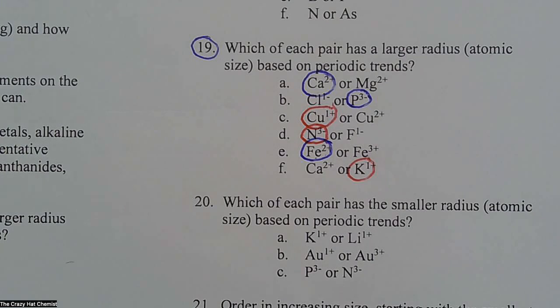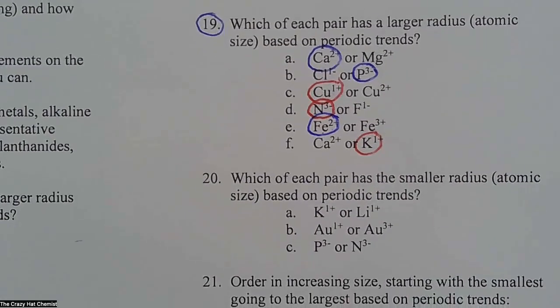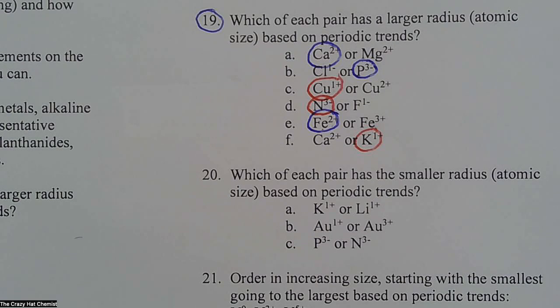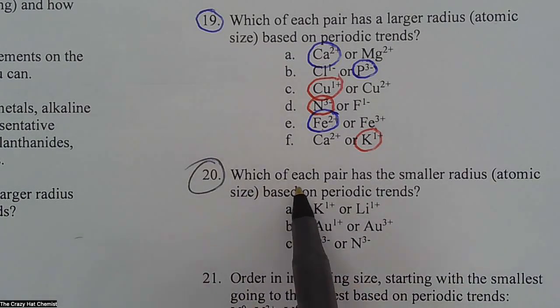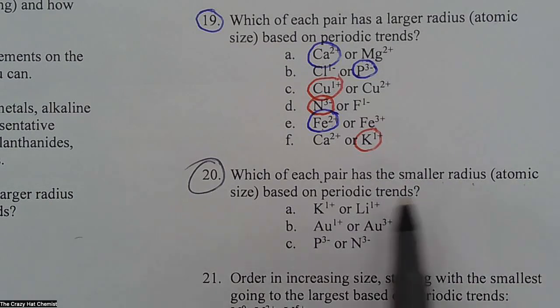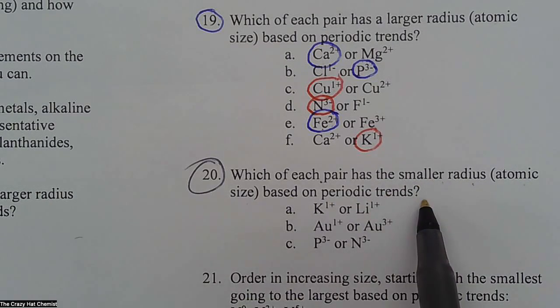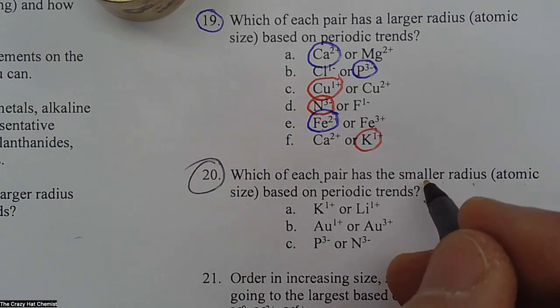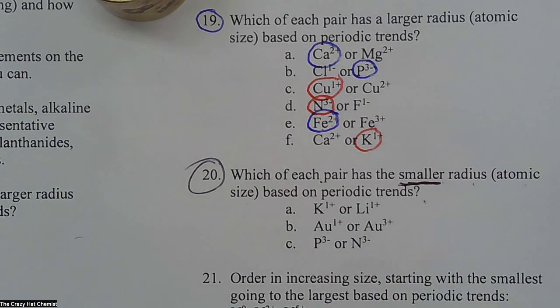You got those. All right, so let's move on to problem number 20. Let's scroll on up to that one, and it says the following: which of each pair has the smaller radius, that's atomic size, based on periodic trends. And again, we're looking at periodic trends, and this time we're looking for the smaller of the two. So we're going to pull out a periodic table. We got potassium ion and lithium ion.